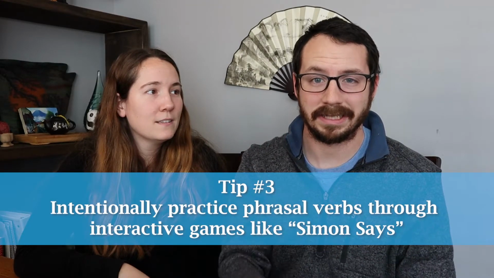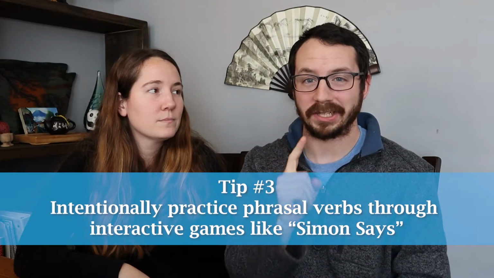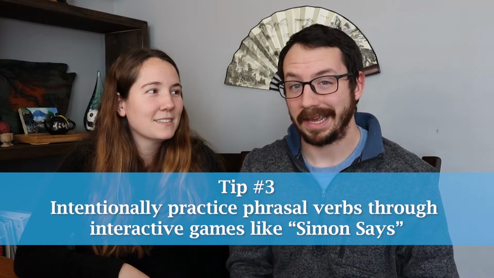Tip number 3 that we're going to end with today is that you need to be able to practice these phrasal verbs. One of the best ways that we've found is to play a game called Simon Says, or just tell them to your kids and actually make them do something. So Simon Says is really easy. You just say a command. Normally they're phrasal verbs. Say the phrasal verb and then the other person has to go do that.